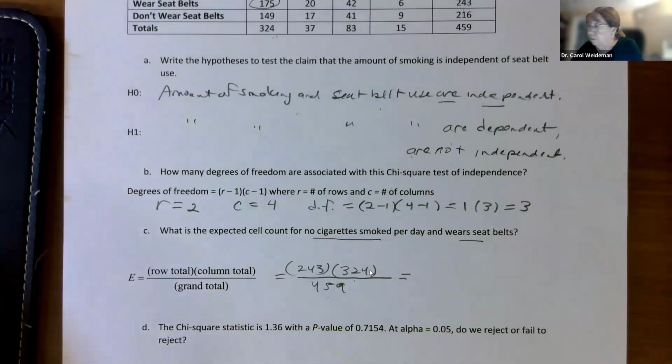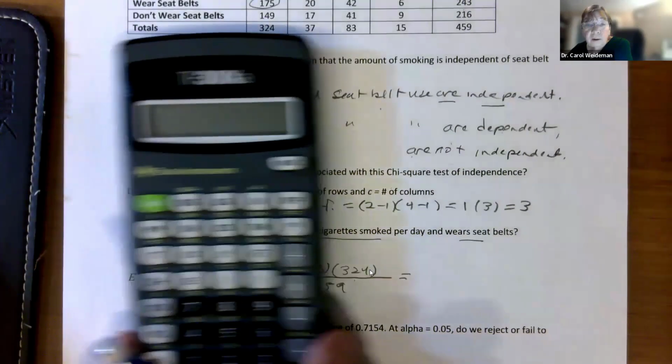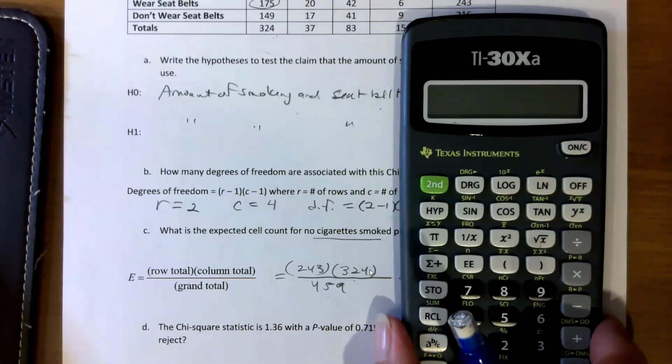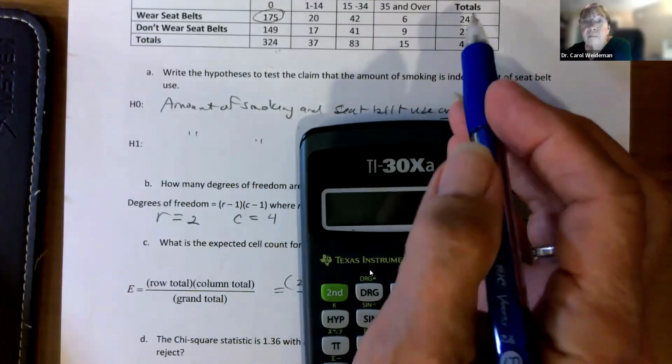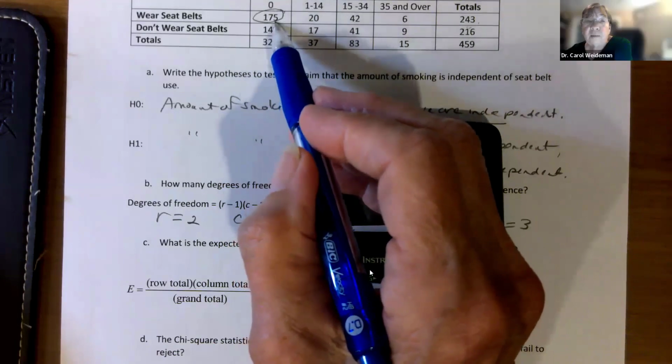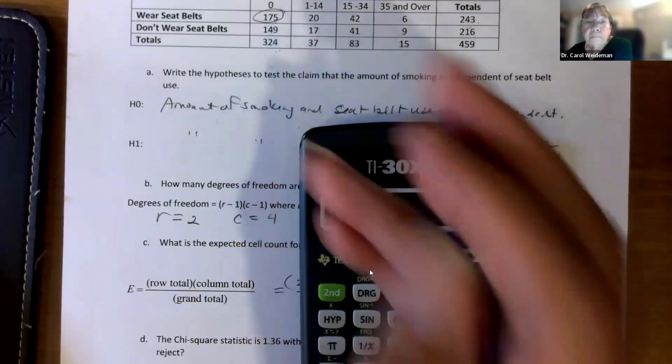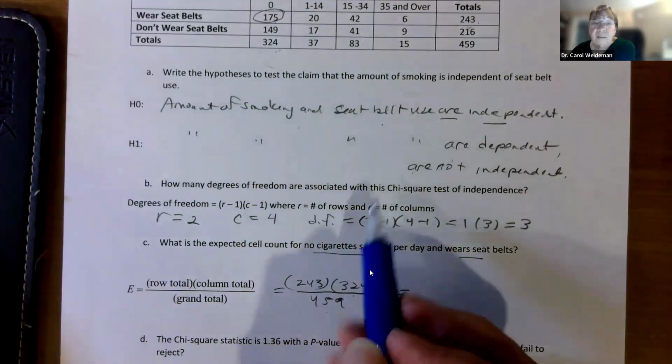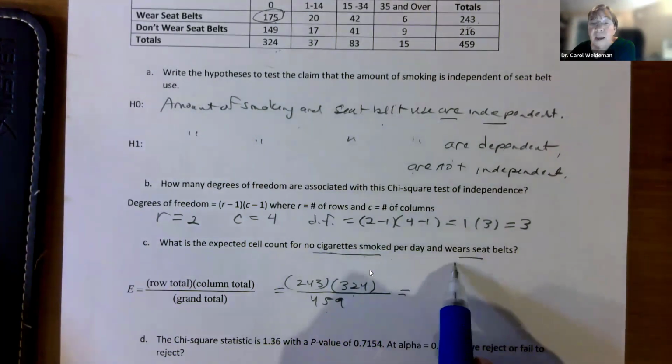It probably doesn't come out to be an integer, but where did you get 243? Right here. Okay, what was the 175 for? That's the cell we're finding the expected cell count for. The problem said, what's the expected cell count for no cigarettes smoked per day and wear seatbelts?